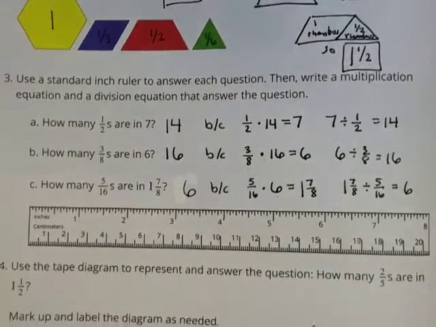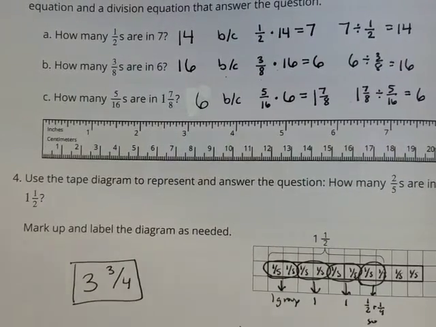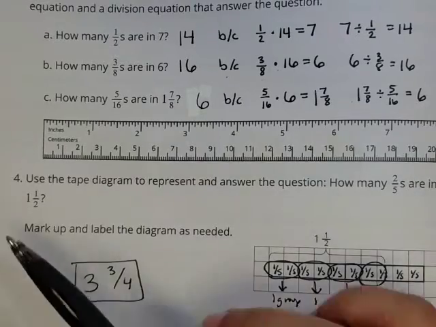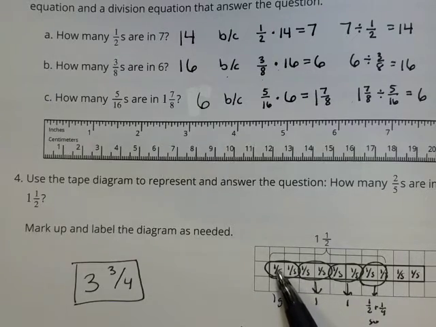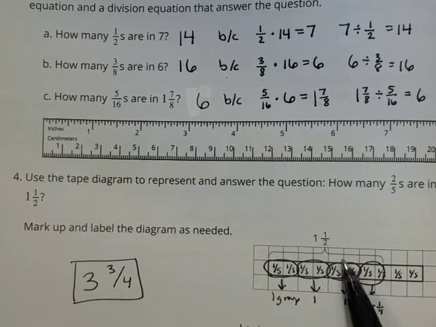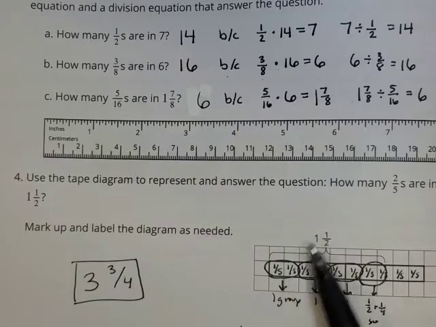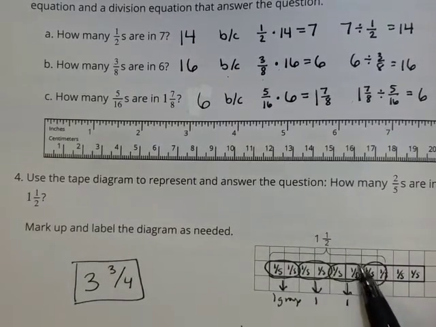All right, next. Question 4. Use the tape diagram to represent the answer and answer the question, how many 2/5 are in 1.5? So they drew 1.5 for me, and then I need to find out 1/5 sizes. So 1/5, 1/5, 1/5, 1/5, 1/5, that's one whole. And then 1/5, 1/5, 1/5, 1/5, 1/5. So because my group sizes are 2/5, this counts as one group, one group, one group, and this is half.